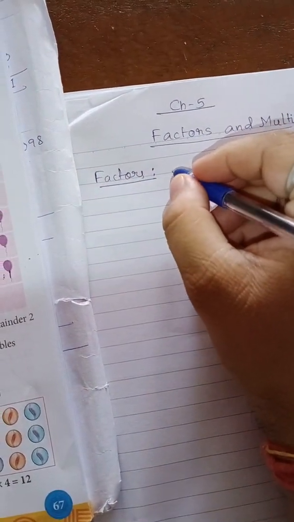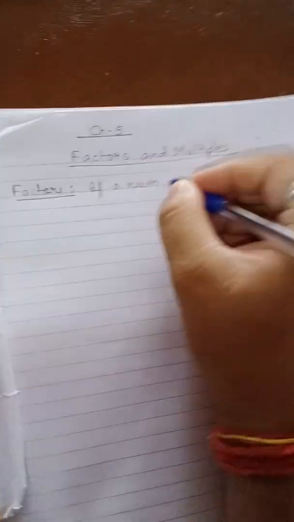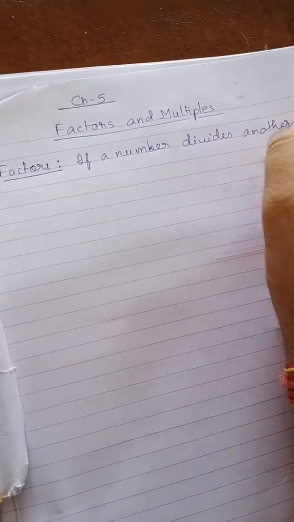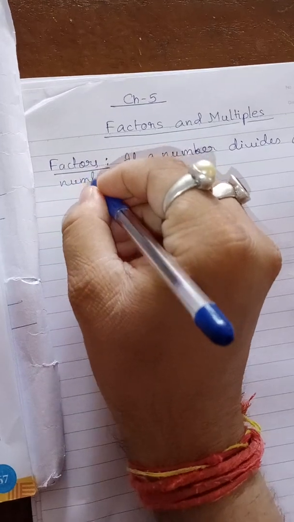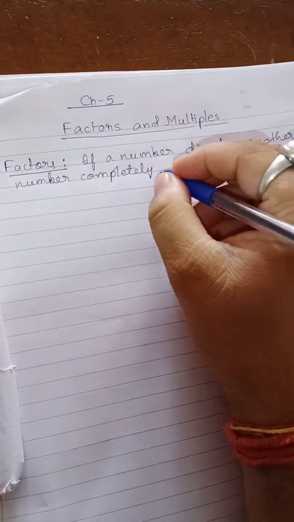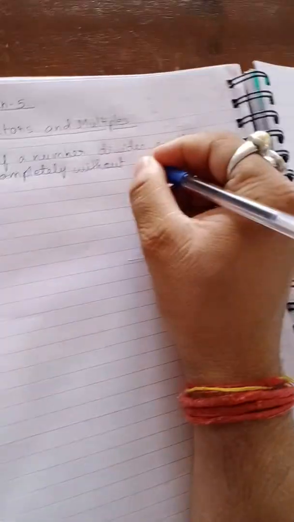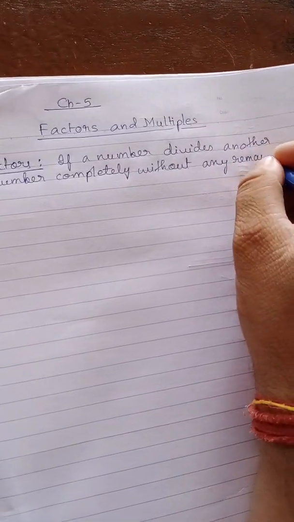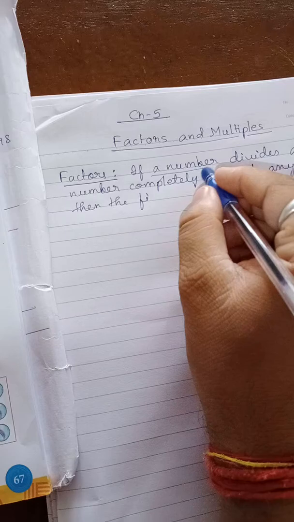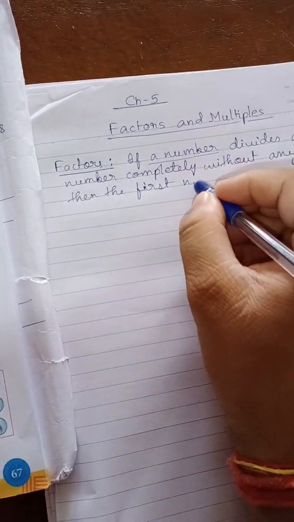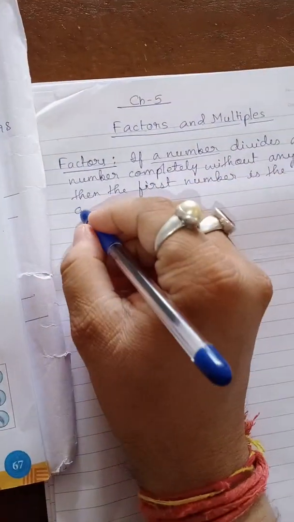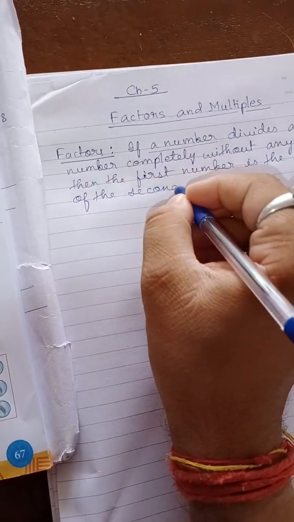Factors means if a number divides another number completely, the word completely means there will be no remainder, without any remainder, then the first number, the first number that I said about, is the factor of the second number.